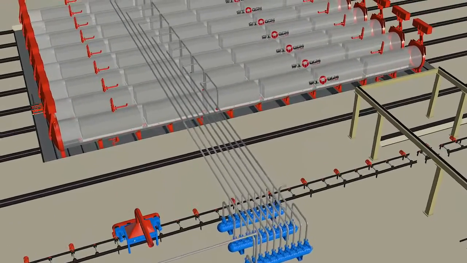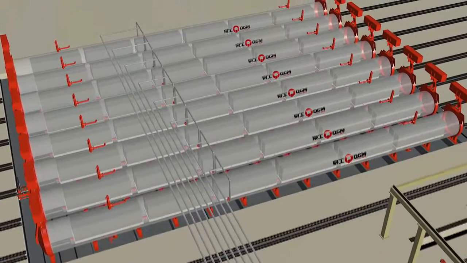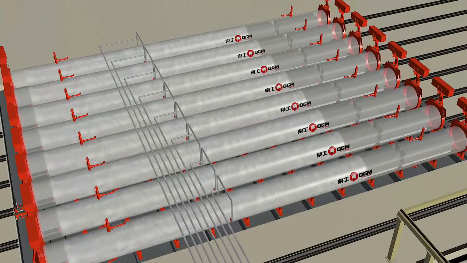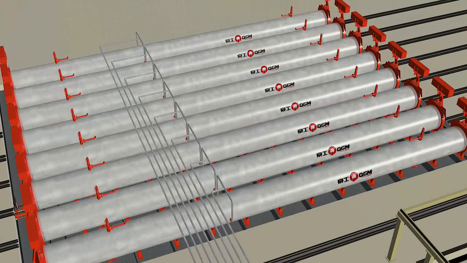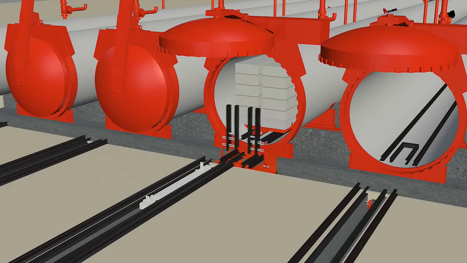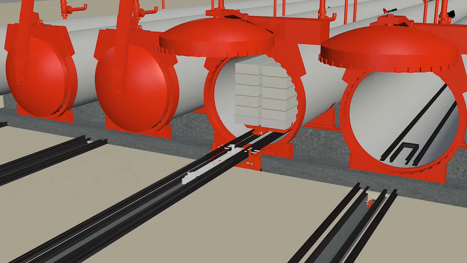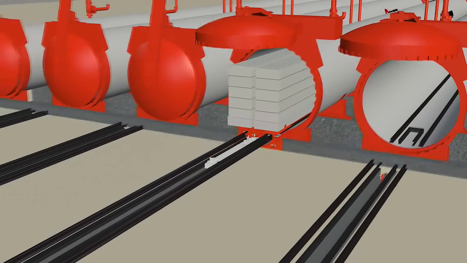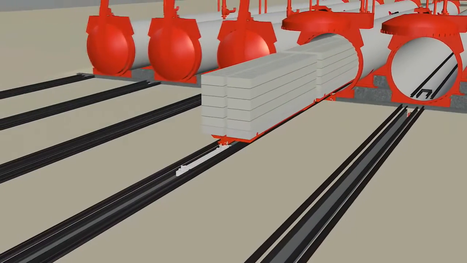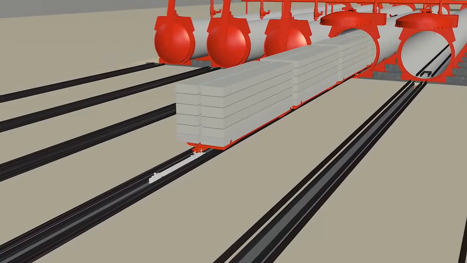AAC forms the unique crystal structure during autoclaving. The tractor pulls out the finished products to the ferry car after autoclaving.